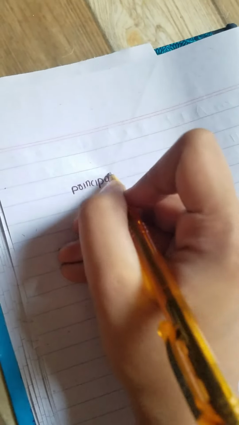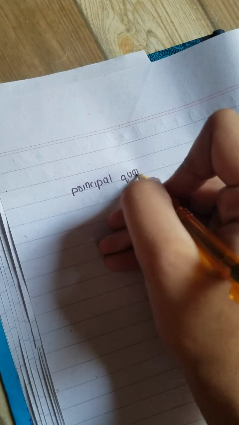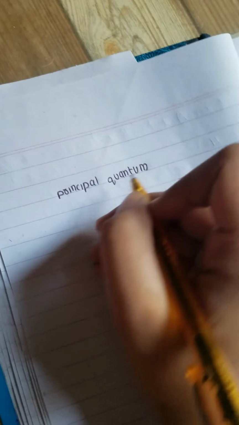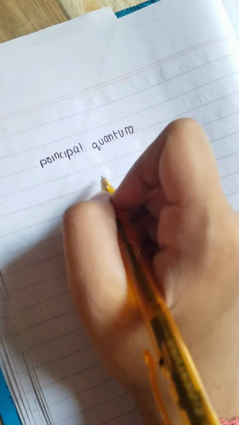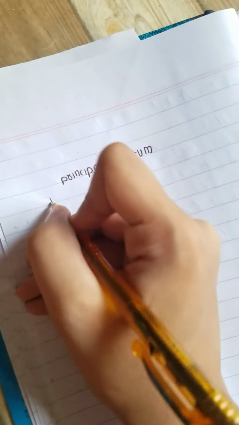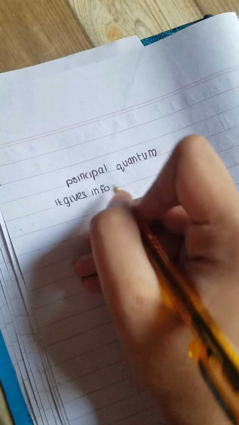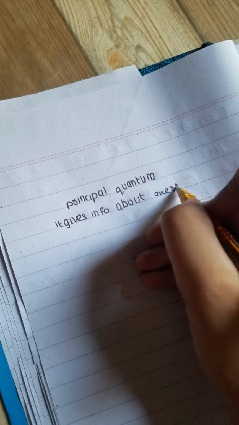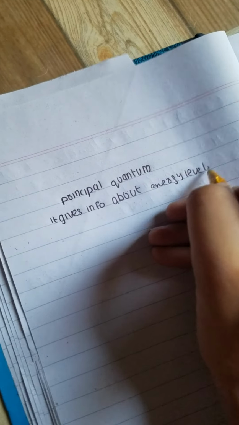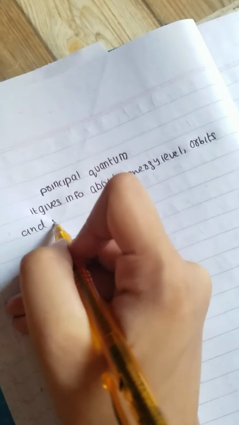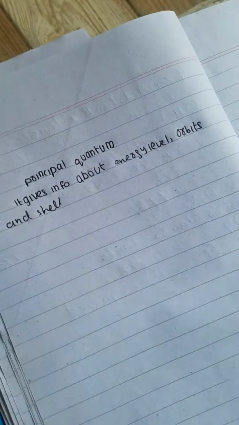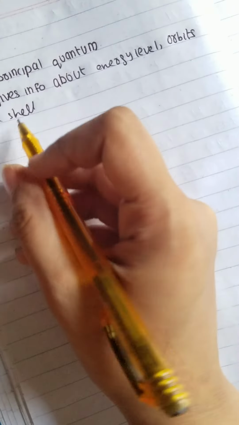We're going to start from the basics so that everything would be clear. What does the principal quantum number tell us? Actually, it gives information about energy levels, orbits, and shells. Now what are they? What are these orbits, shells? Actually, these 3 are the same thing, right?